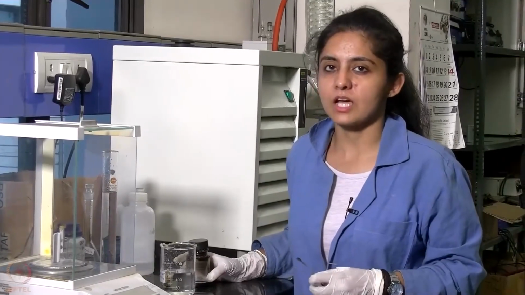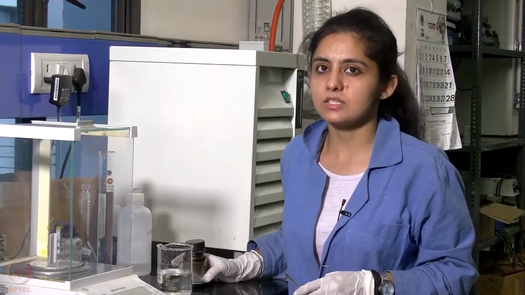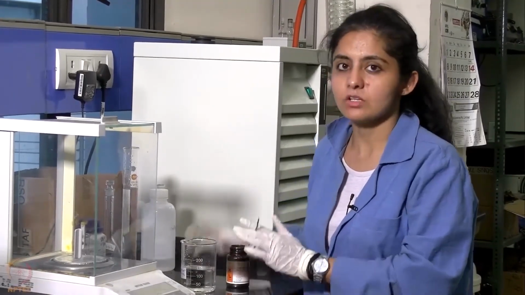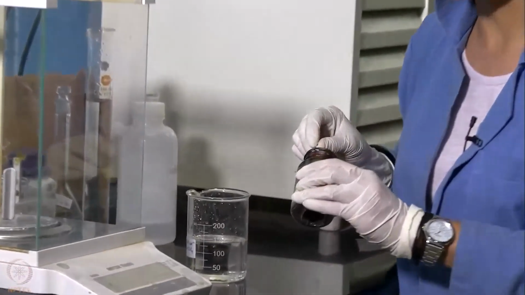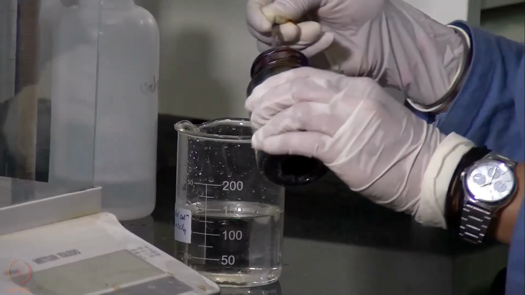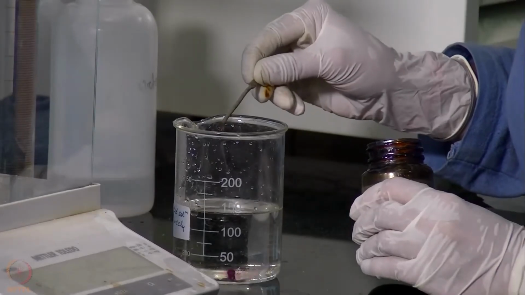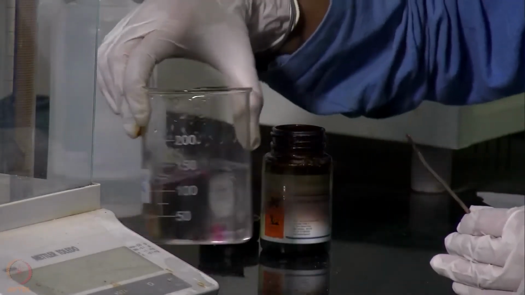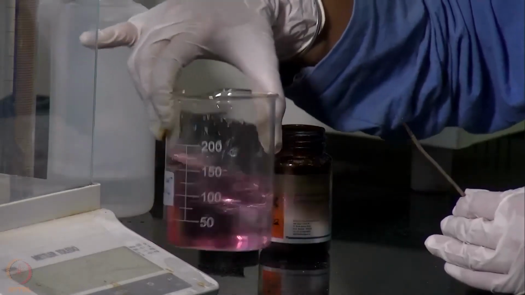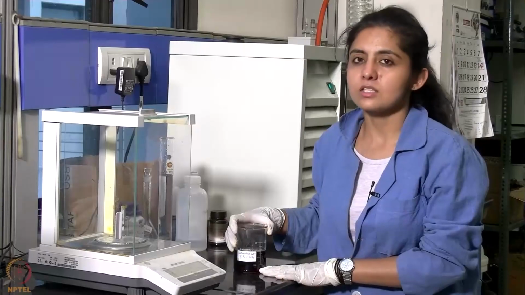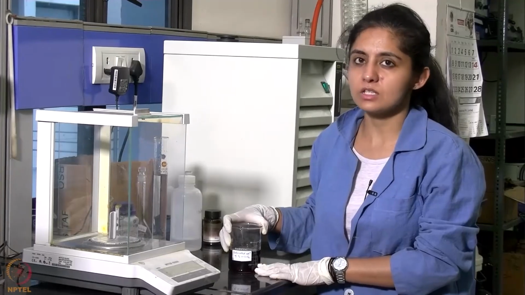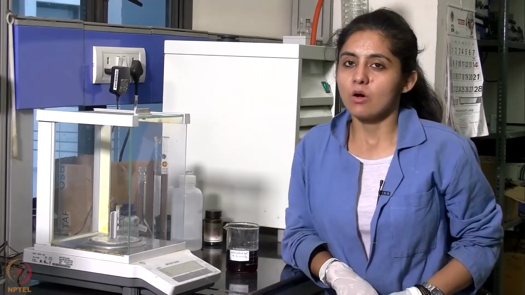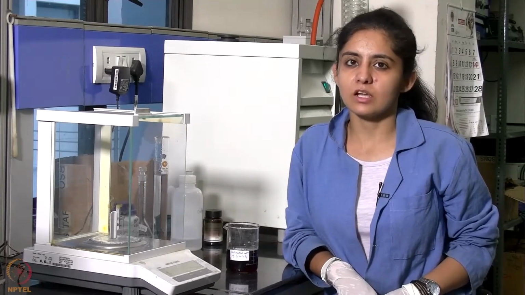Now we will be preparing saturated solution of iodine in CCl4 by dissolving maximum amount of iodine which can be dissolved in this given volume of CCl4. This is the saturated solution of iodine in CCl4 that we have prepared. Now that we have prepared all the solutions, we will now proceed with our experiment.